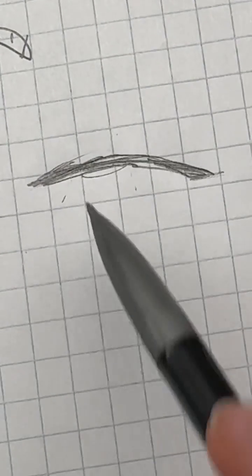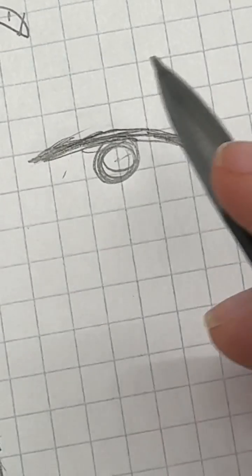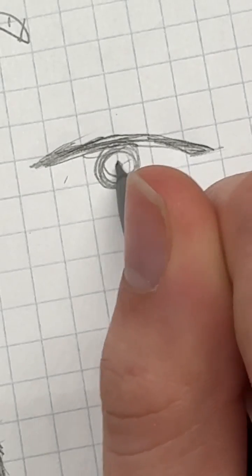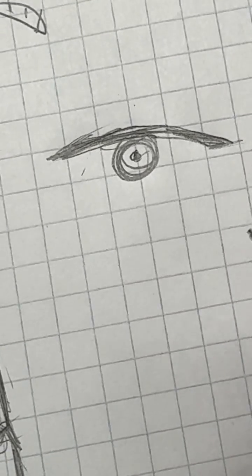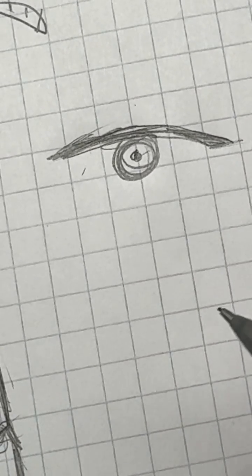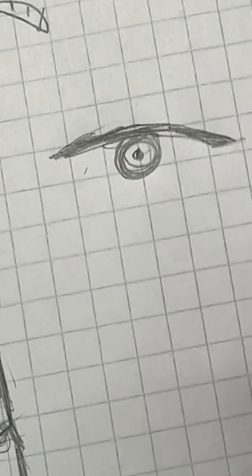So it kind of goes like that, and then you want to draw the whatever pupil iris thing like that. Whenever I do it in a digital app, I noticed that it's directly the bluest blue it could be, like 00 something.